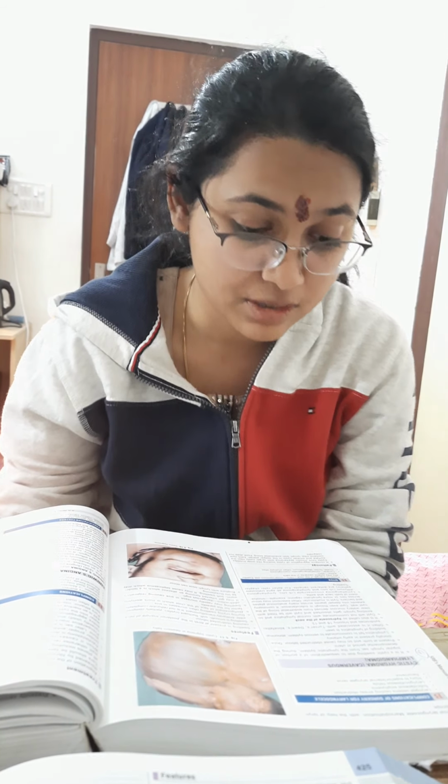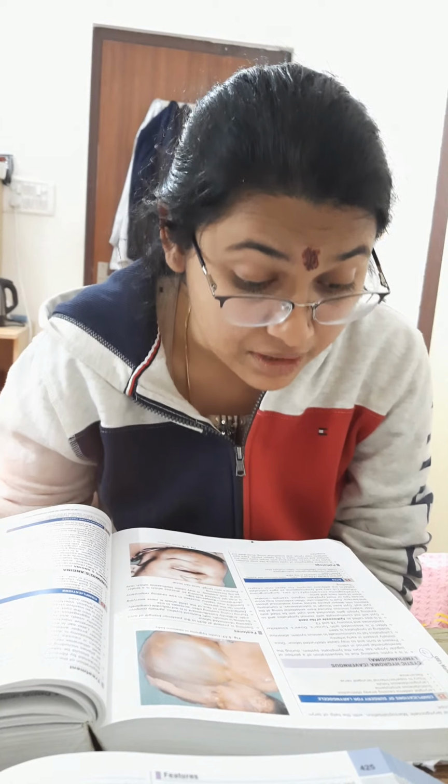And I will be teaching cystic hygroma. So first of all, what is cystic hygroma? It is a cystic swelling due to sequestration of a portion of the jugular lymph sac from the lymphatic system during the development period in utero. It is present at birth, and it may cause obstructed labor.